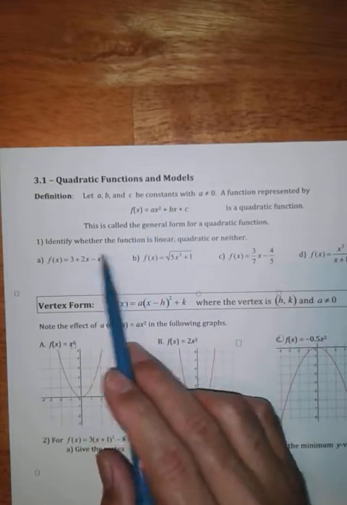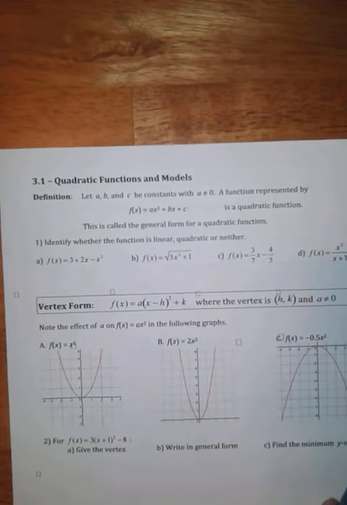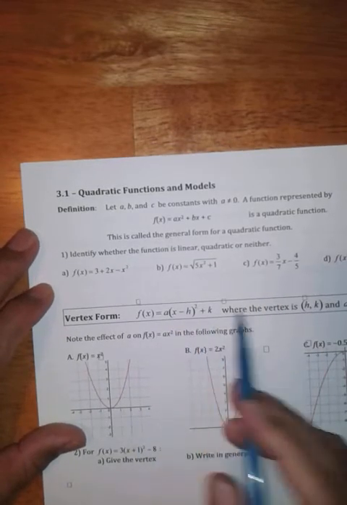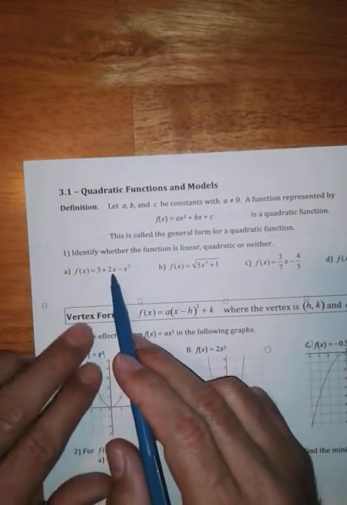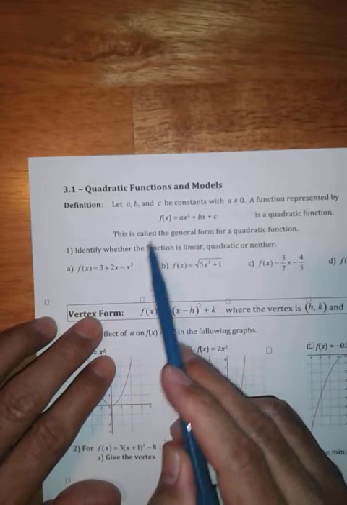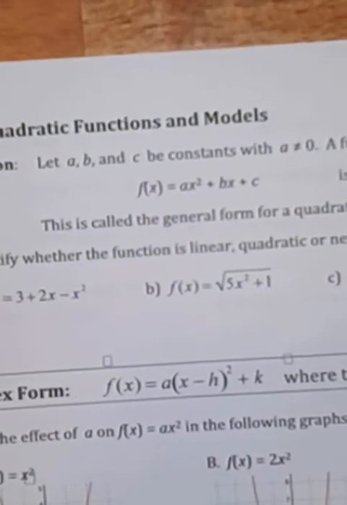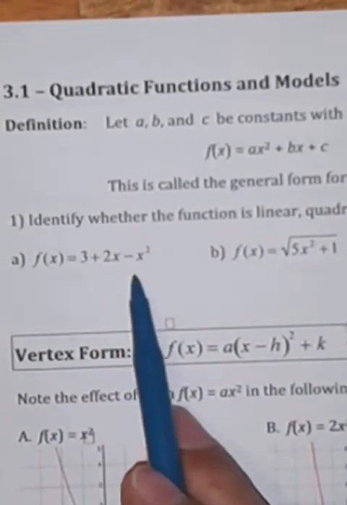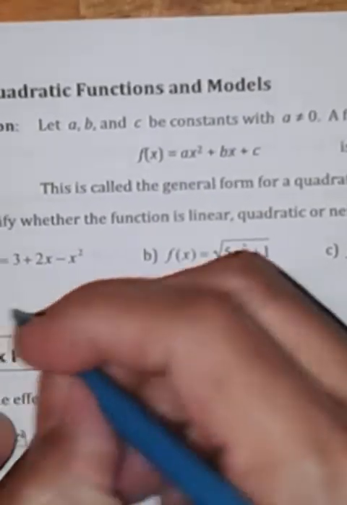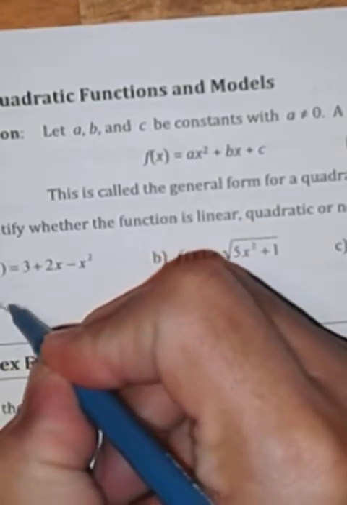Identify, number 1, an example. Identify whether the function is linear, quadratic, or neither. Let's do a couple of these, and let's do a and b, and then we'll do c and d in class. Okay, so a, is that quadratic? Yes, it is, because it is in that form. Let's zoom in a little bit. A is -1, b is 2, and c is 3. So this one is quadratic.